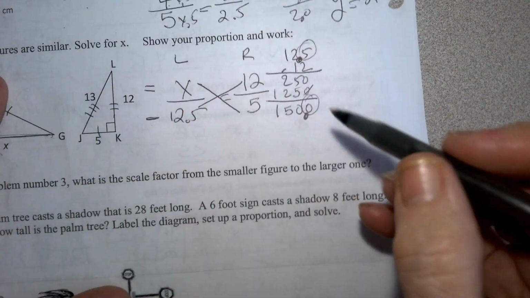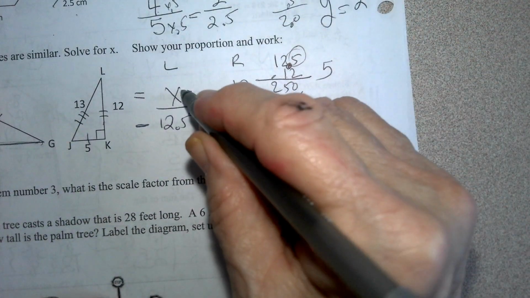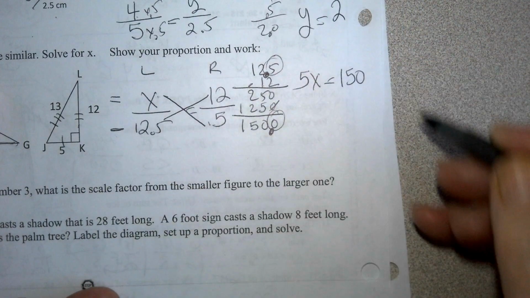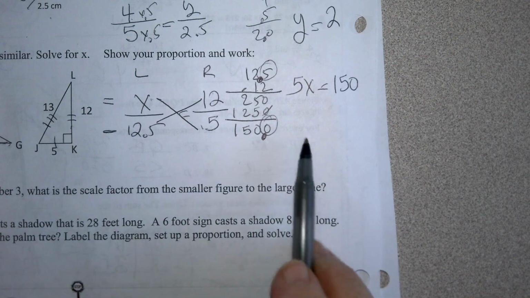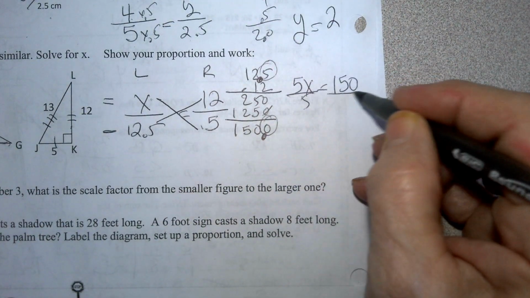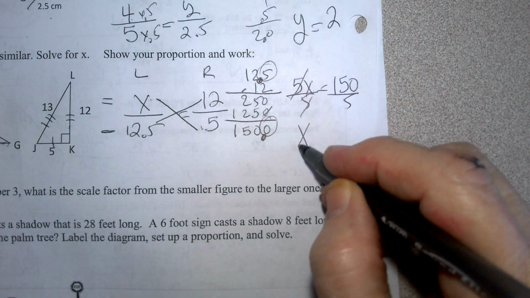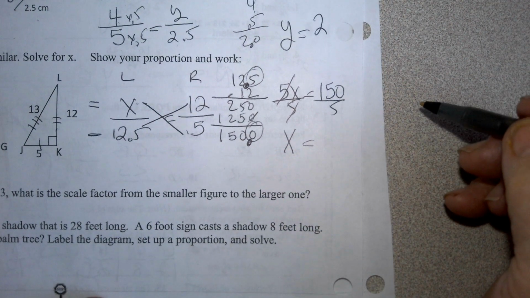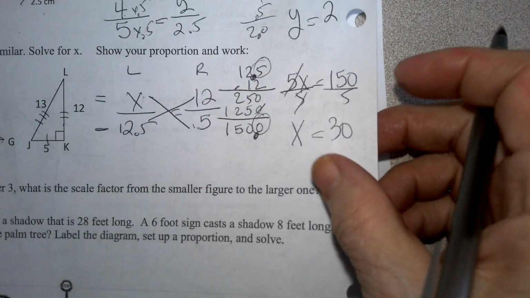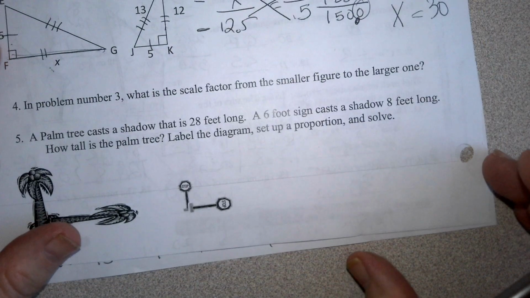So right now, I've got 5 times x is equal to 150. What do I do to get rid of that 5? Divide by 5, divide by 5. X is equal to what? Is equal to 30. Because of time, I'm not going to do this one just yet. If I have time, we'll do it.